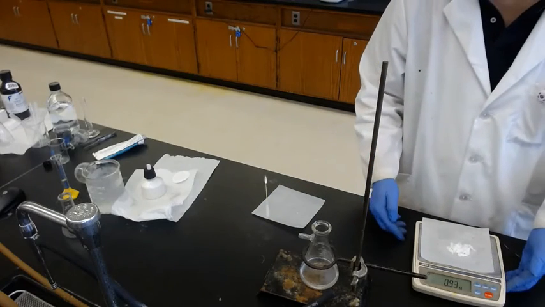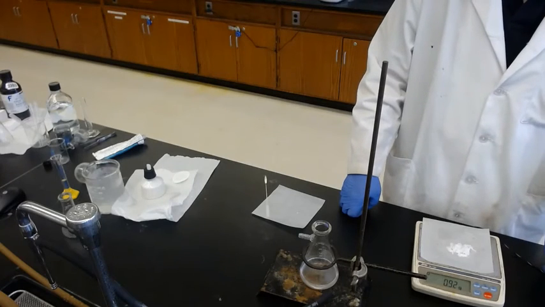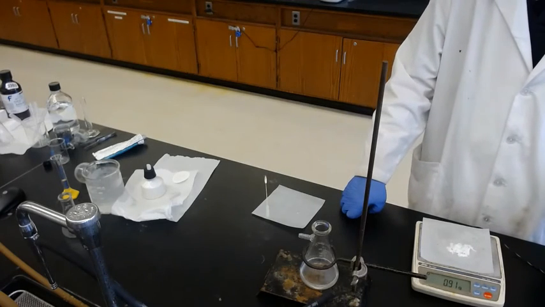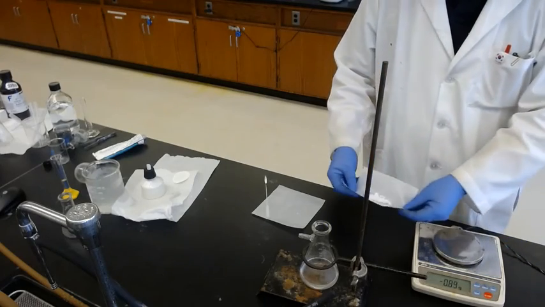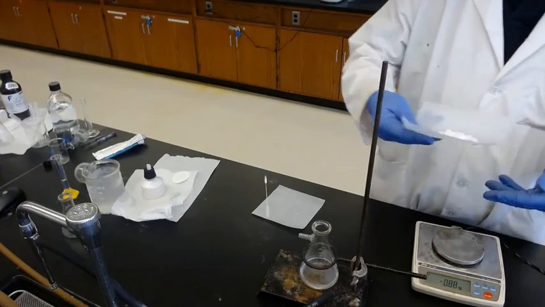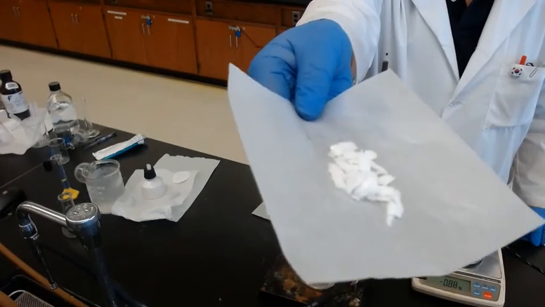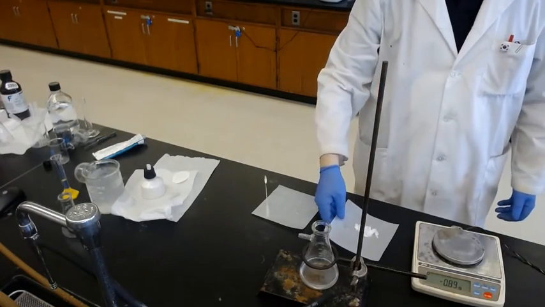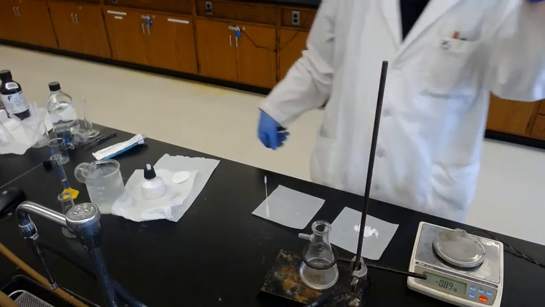We got 0.94 grams. This can move, but just pick up the number which stays longest. So let's say 0.93. Okay. So we got 0.93 gram of imide compound, which is a white solid. Okay. What do you have to do next? Clean up. Bye.